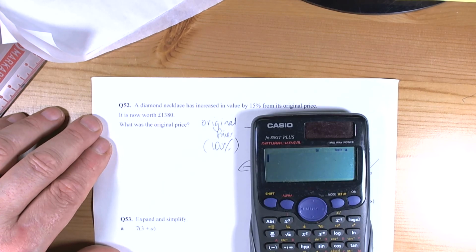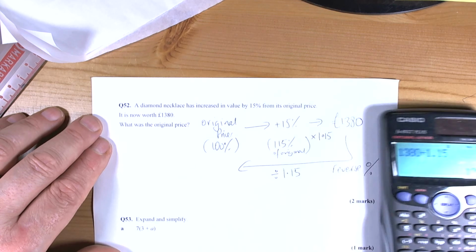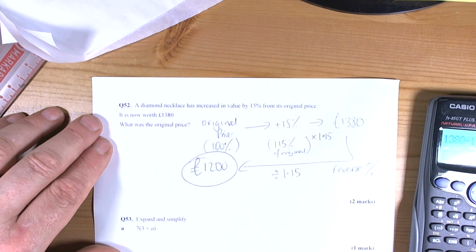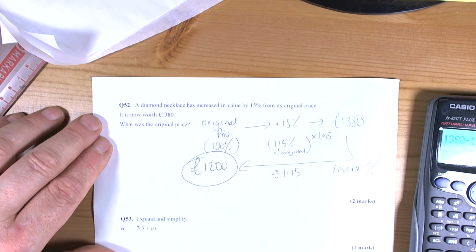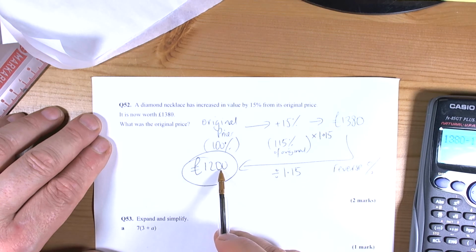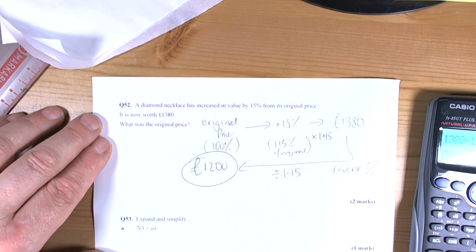So 1380 divided by 1.15 equals 1200. So the answer to this question then is £1,200. We should check, if we work out 15% of that, then we get 180. If we add it onto 1200, we get 1380.